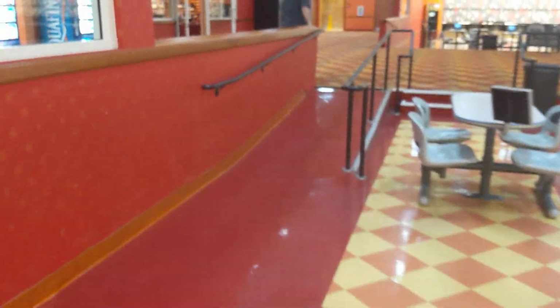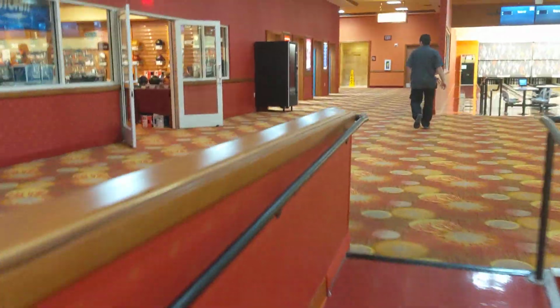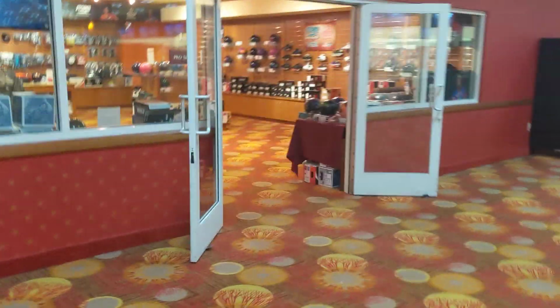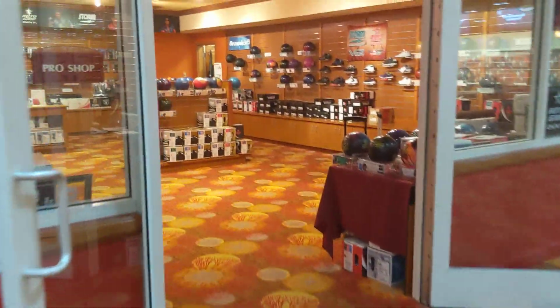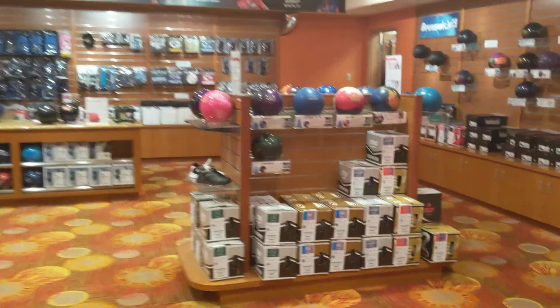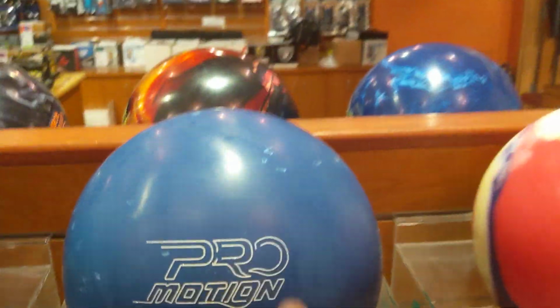One of the big things that is confusing to people is what the differences are between a reactive ball and a urethane ball. One of the main differences is reactive balls absorb oil and urethane balls do not. So we're going to show you that phenomenon in real time. We're going to put a little bit of oil on this Pro Motion right here.